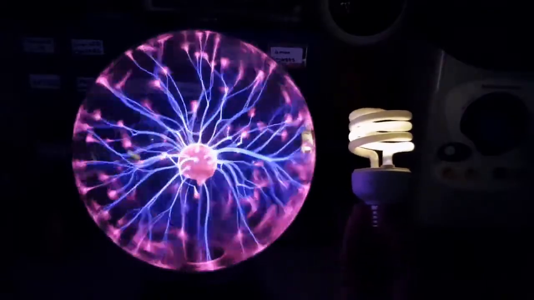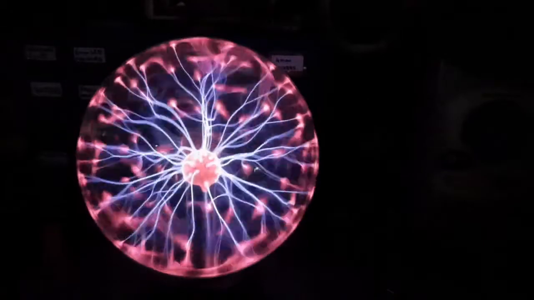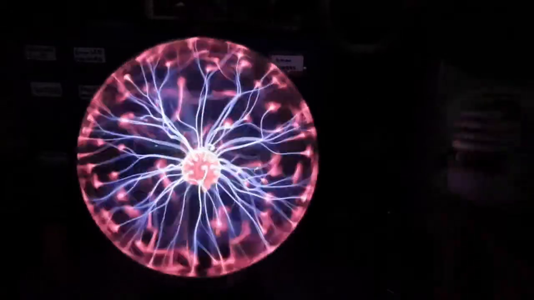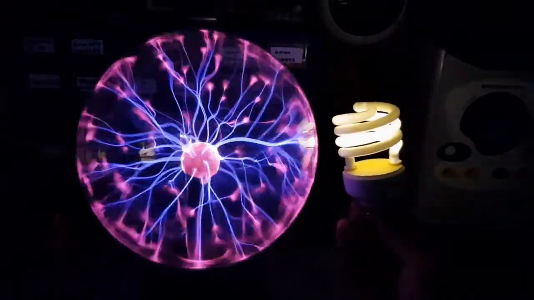I'm interested in whether it makes a difference as to how close the bulb is to the ball. So as you bring the bulb in, can you see any difference?